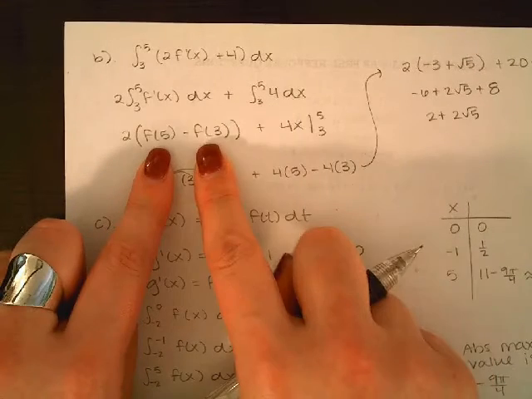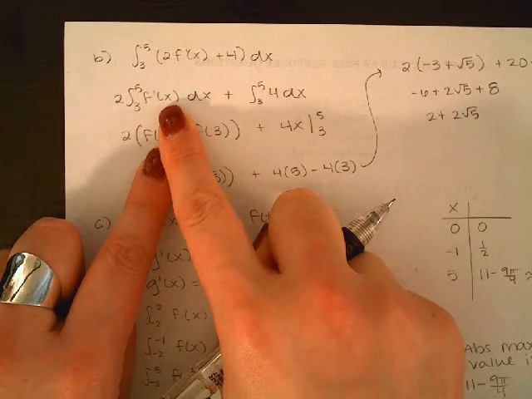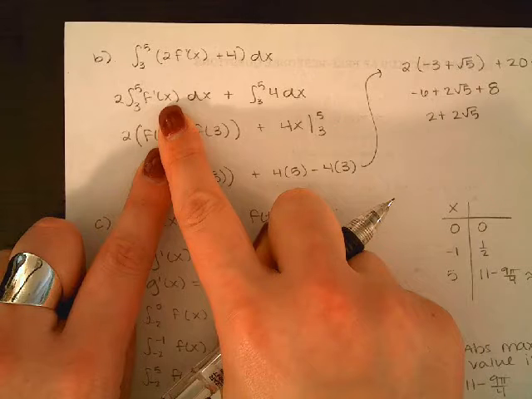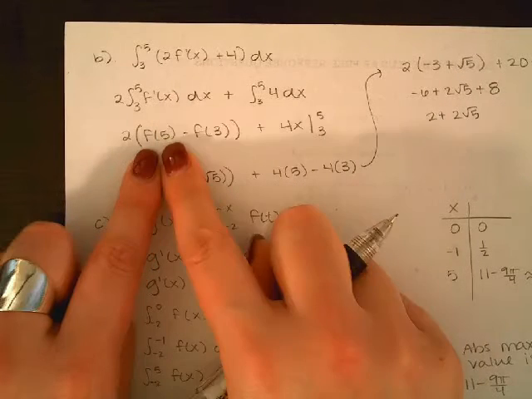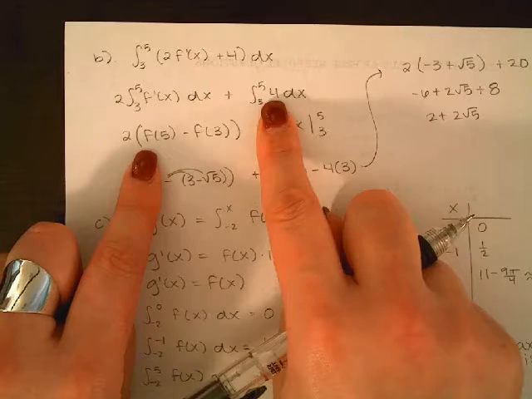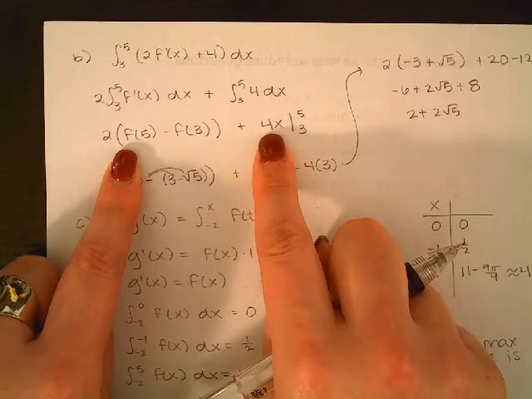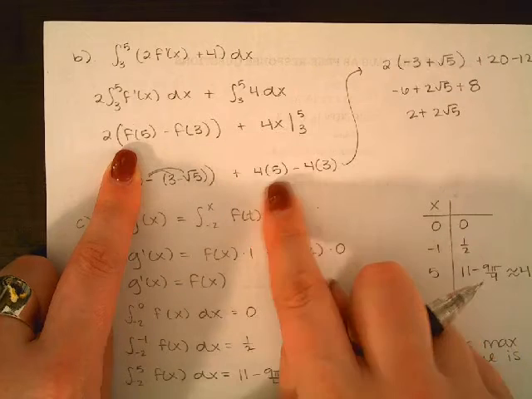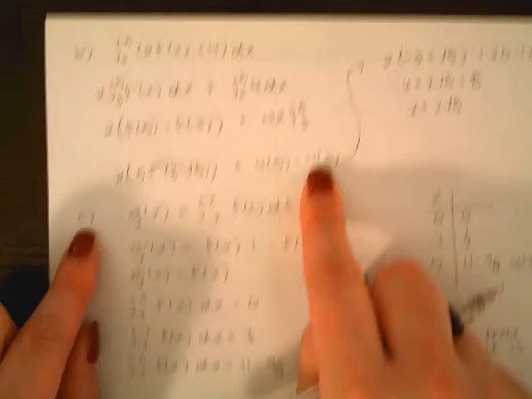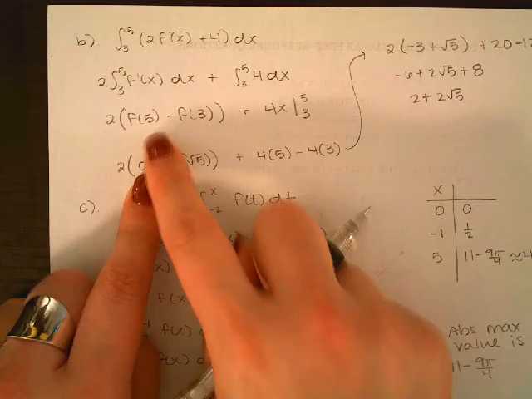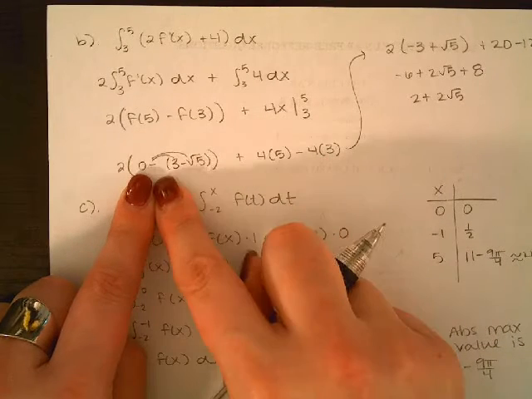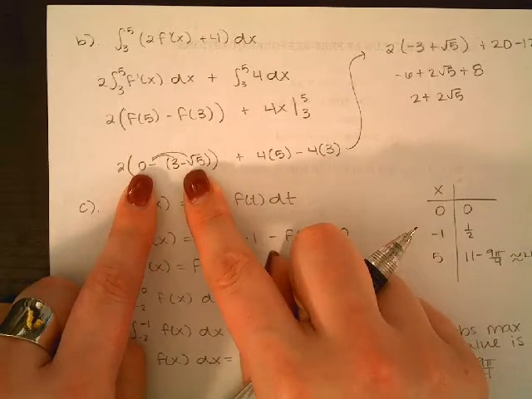And so over here, I was able to say, okay, that would just be f of x, right? The antiderivative of f prime is just f of x. So I have f of 5 minus f of 3. Over here, the antiderivative of 4 is 4x. So I have 4 times x, that's 4 times 5 minus 4 times 3. So over here, f of 5, if you look at the picture, is 0. f of 3 you get from the information in the problem.